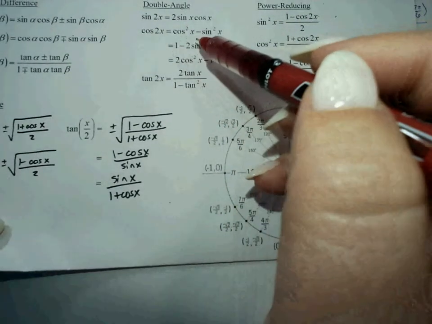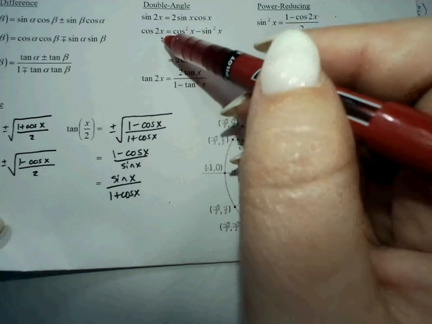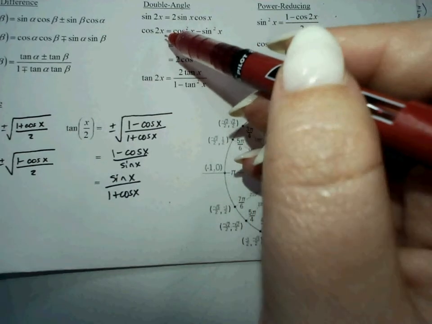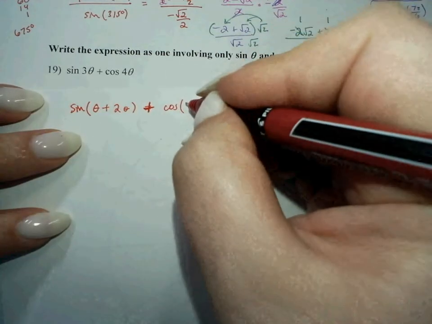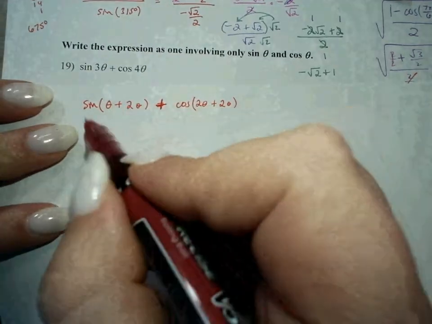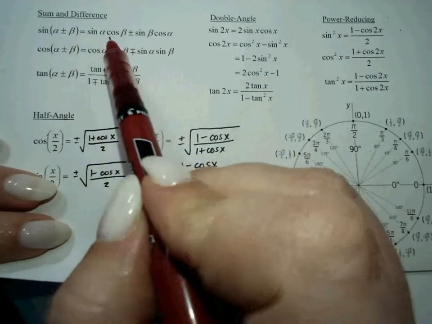Equals cosine. Now that, cosine of 4 theta, you could actually consider it to be 2 times 2 theta, as opposed to, like, it's a double angle of a double angle. But I guess I'll just go ahead and do this. I can show you the connection in a second. 2 theta plus 2 theta.